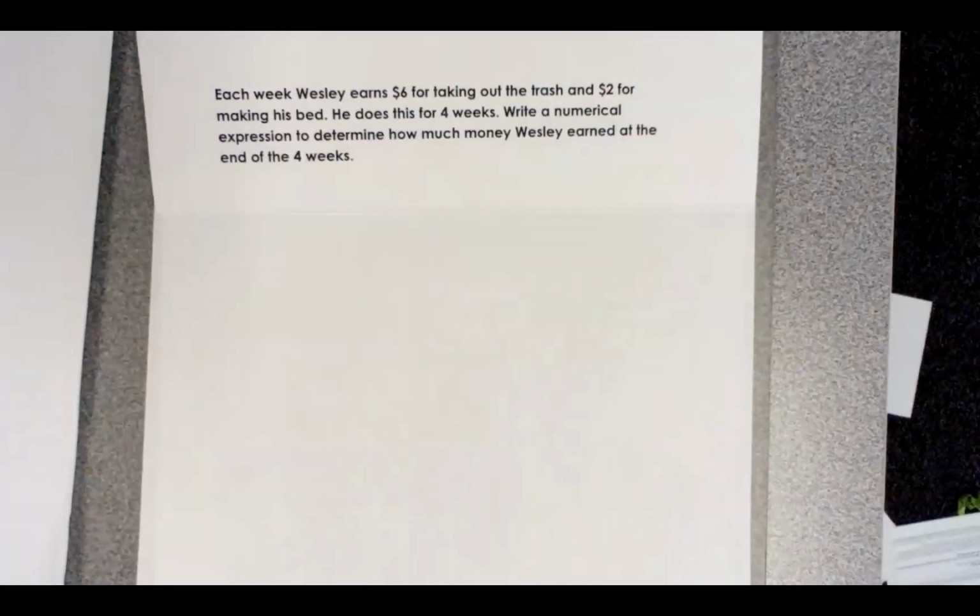So now we're going to shift our modeling to the standard which is write, interpret, and evaluate simple numerical expressions, up to 2 operations, involving whole numbers with or without grouping symbols to represent actual situations. So let's take a look at this situation.